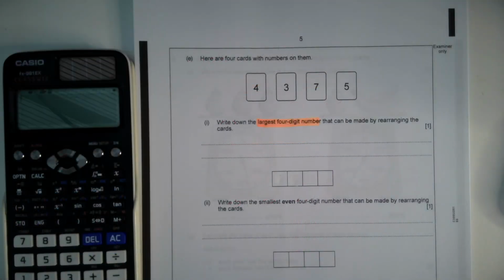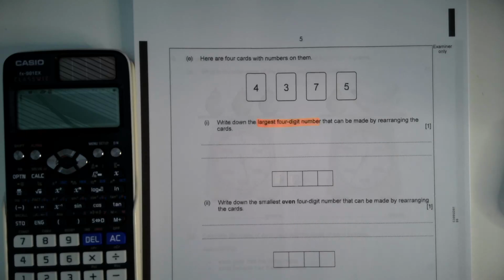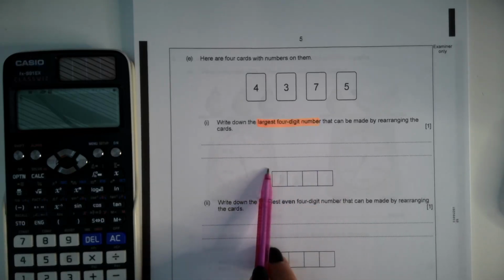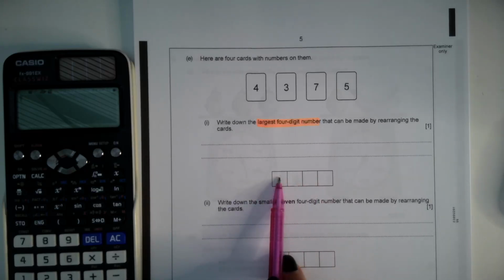Part E. Here are 4 cards with numbers on them. 4, 3, 7 and 5. Write down the largest 4-digit number that can be made by rearranging the cards. So when we're doing this, we need to think about place value. So if this is our 4-digit number, this will be ones, tens, hundreds, thousands. So for it to be the largest number that we can make, we want the largest card to be in the thousands column because that has the biggest place value.